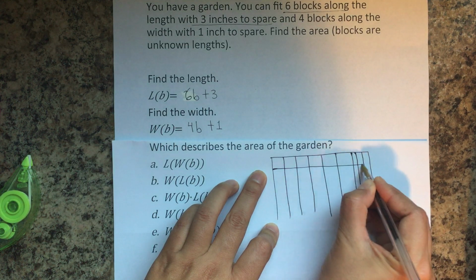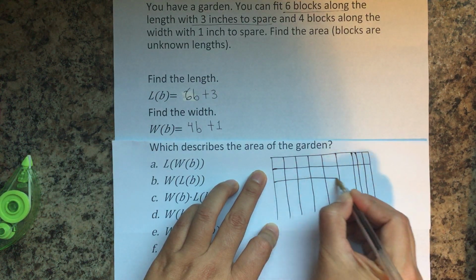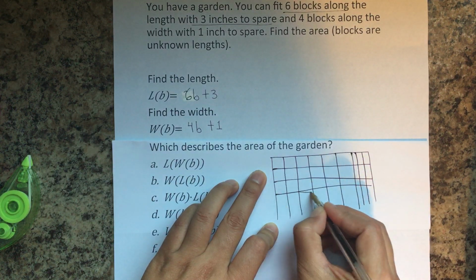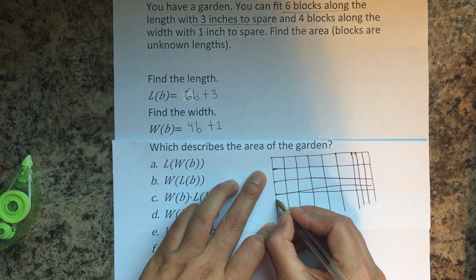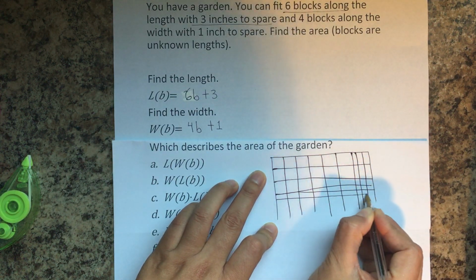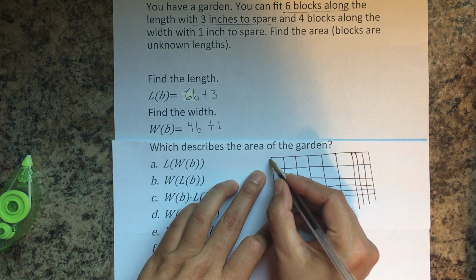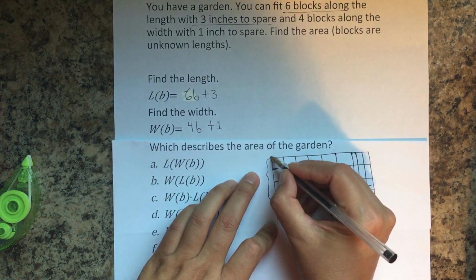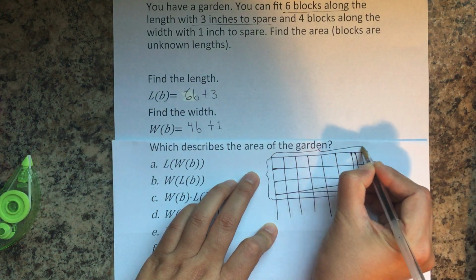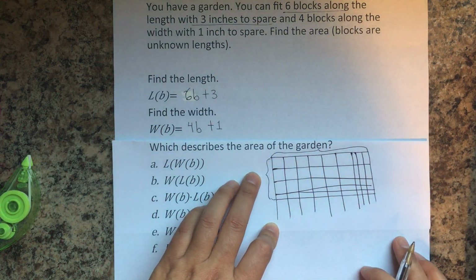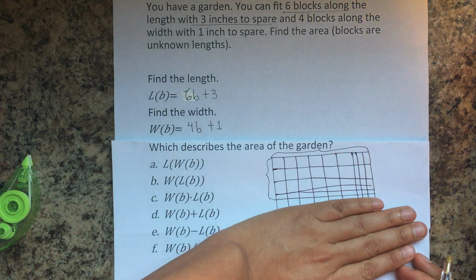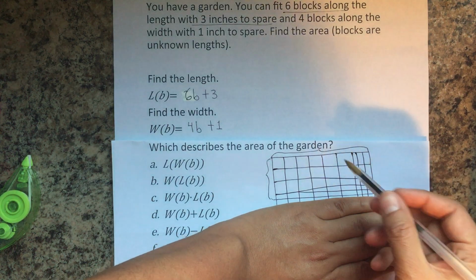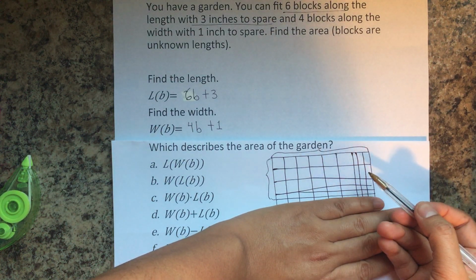So 1, 2, 3, and then 1 inch to spare. Okay, so basically it will be from here to here. That doesn't look really nice, but, and from here to here. Okay, so this is just extra. That's from the other lot, from somebody else. So this is the garden, more or less.